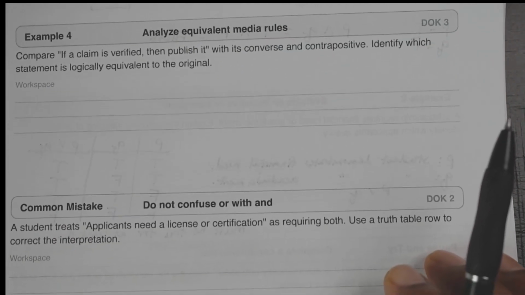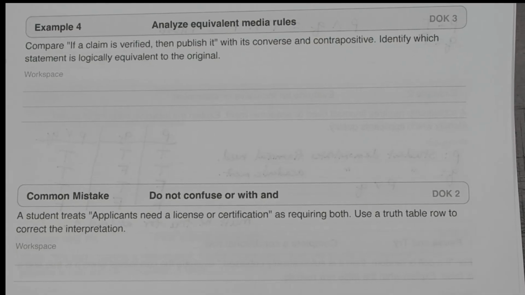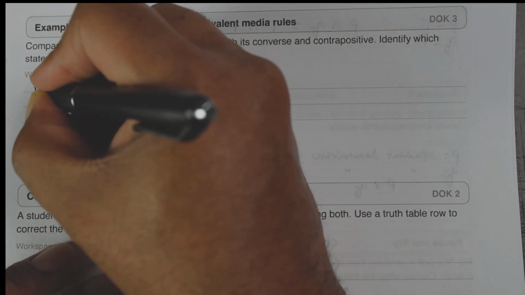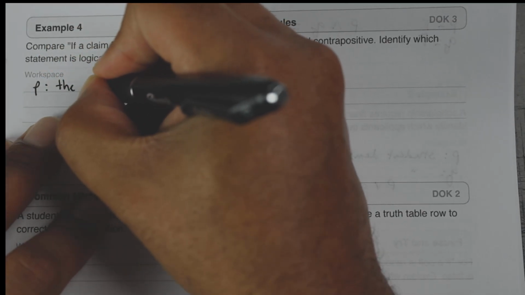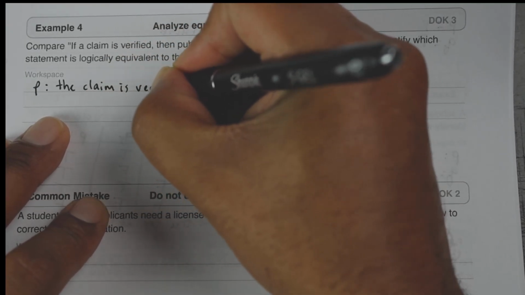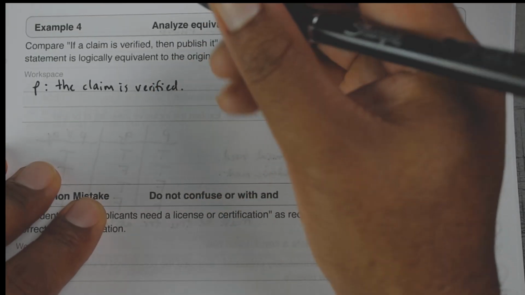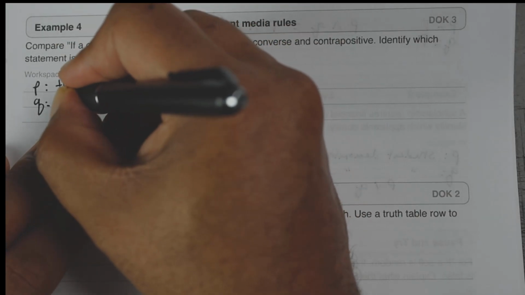All right, let's continue. Example number 4. Consider the statement: if a claim is verified, then publish it. We're going to let P be the claim is verified, and we're going to let Q be the claim is published.